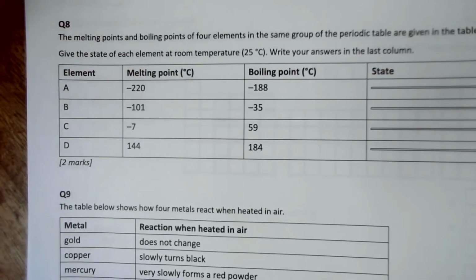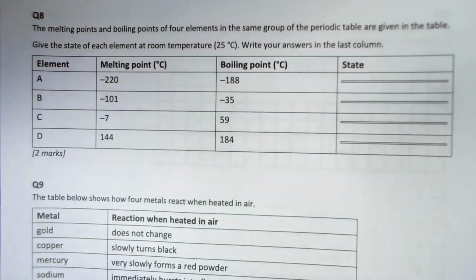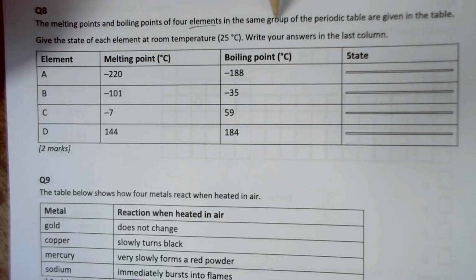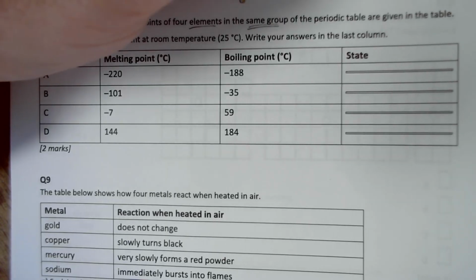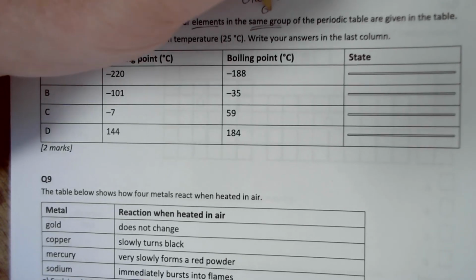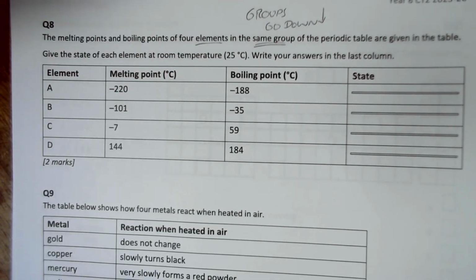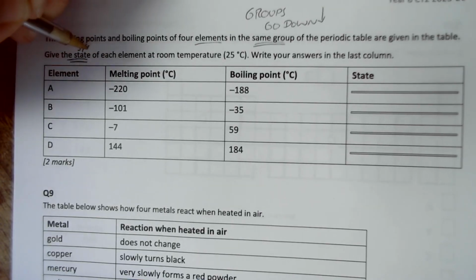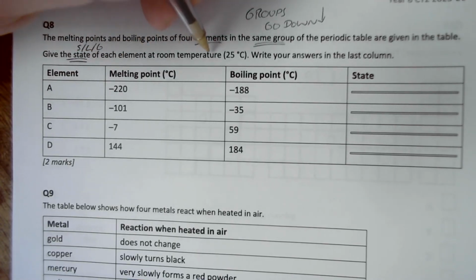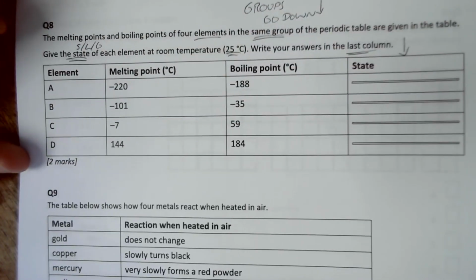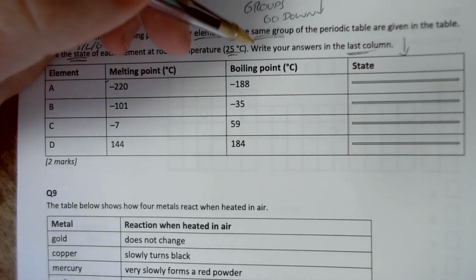Good. The melting points and boiling points of 4 elements in the same group of the periodic table are given in the table. Give the state of an element at room temperature. That's given you 25 degrees Celsius. So we're going to remember that groups go down and periods go across. So 4 elements in the same group, so it's the same pattern going downwards. State is solid, liquid or gas, and we're going to put it in the last column. Sorry about the lines in my print, but that's the way it is.